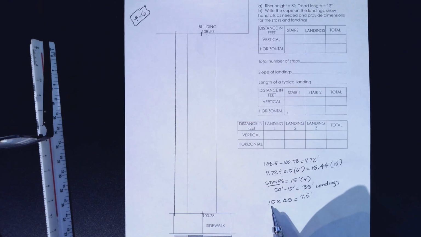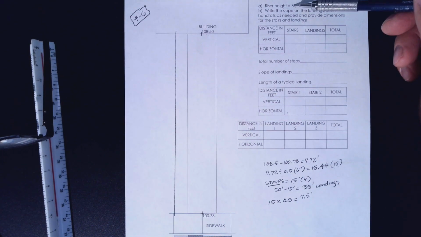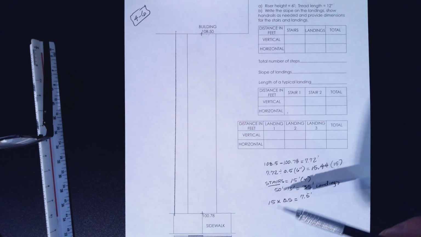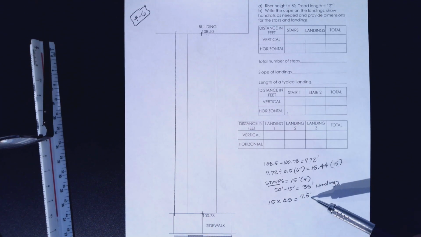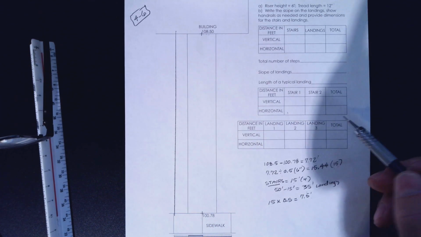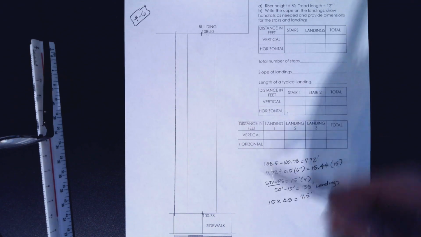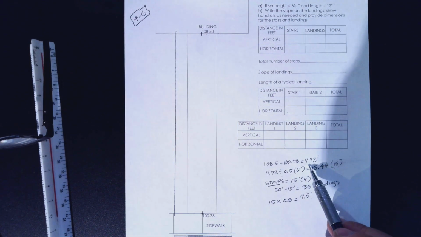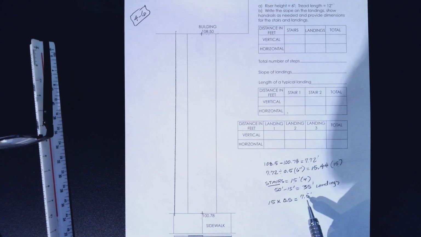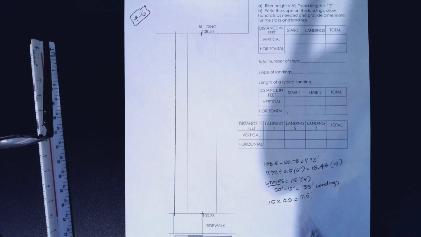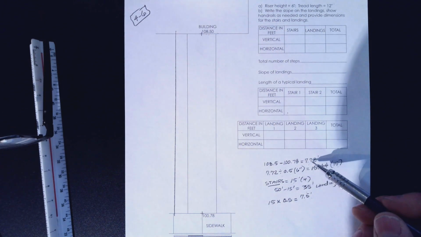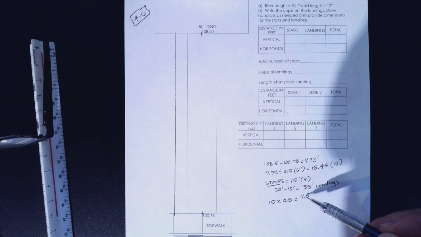We have 15 steps, each step is 6 inches high, the riser. So 15 times a half foot equals 7.5 feet. But our total elevation drop is 7.72 feet. We take up 7.5 feet of that with the stairs. What does that leave us for the landings? We've got to subtract 7.5 from 7.72.